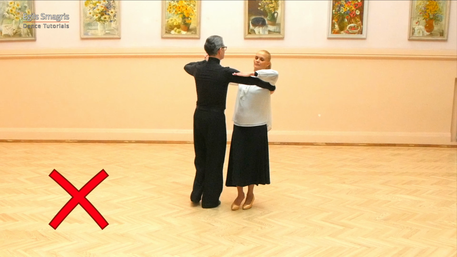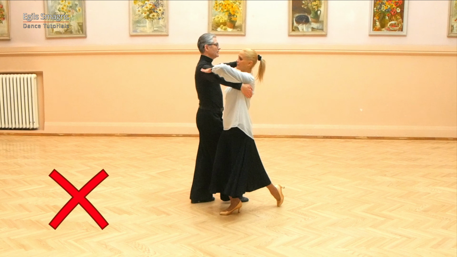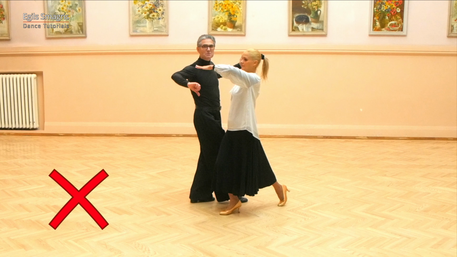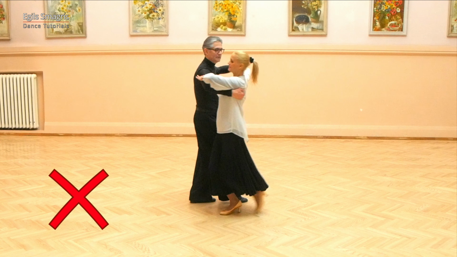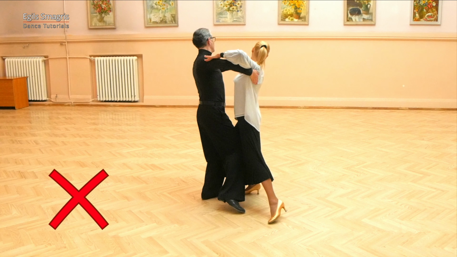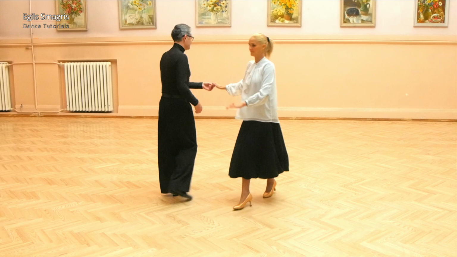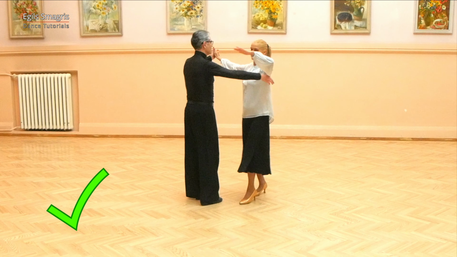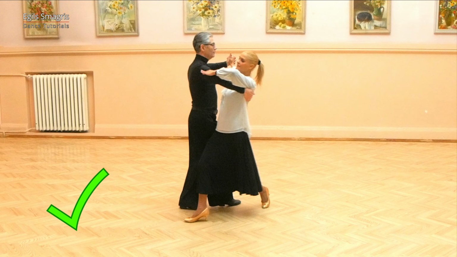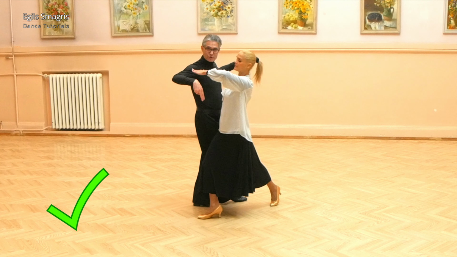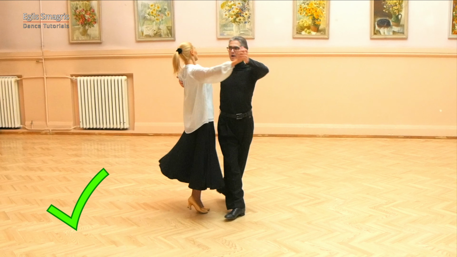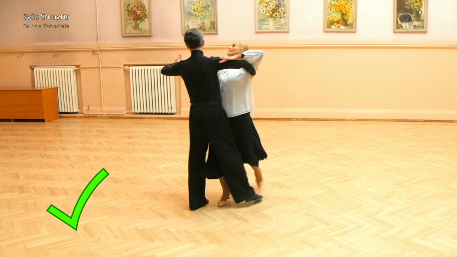Now let's look at popular mistake in outside spin. After first step, lady will not close feet but go to side and brush. This is no good. This is not correct. Now we will show you correct version. After first step outside partner, lady will close feet together, and this is correct version. Yes, this is good one.